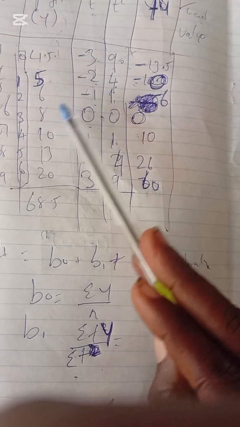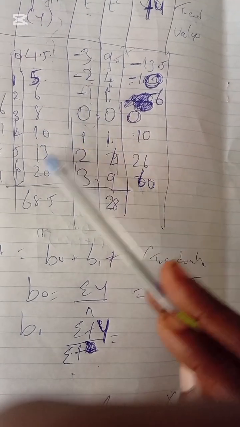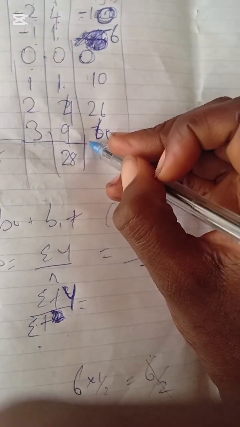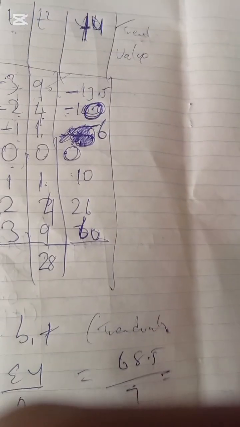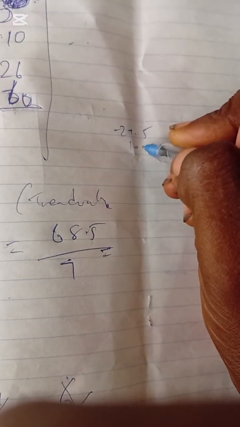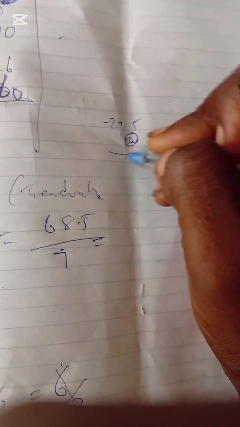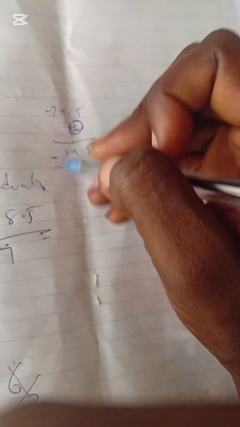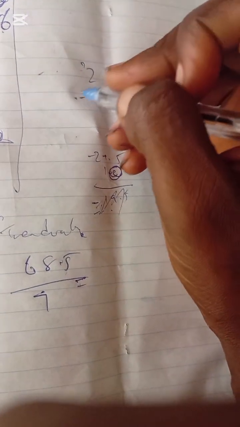10, go down 1, minus 6, 0, 10 times 1 is 10, 10 times 2 is 20, 20 times 3 is 60. So whatever you get here will be the Ty. So if you check, minus 13.5 minus 10 should give us minus 23.5, minus this will give us minus 29.5. So minus 29.5 plus 10 should give us, there's an inverse relationship, minus 19.5, minus 19.5 minus 26, right? Just like saying 26 minus 19.5 plus 26.